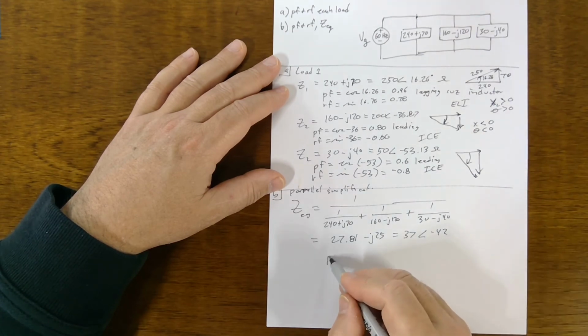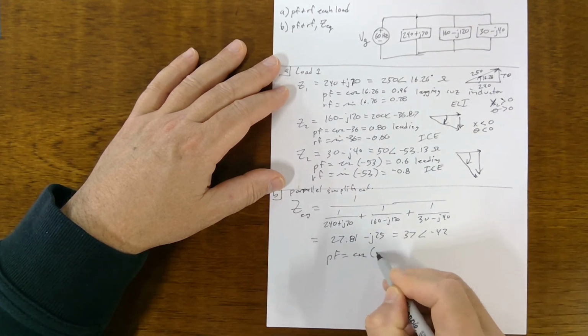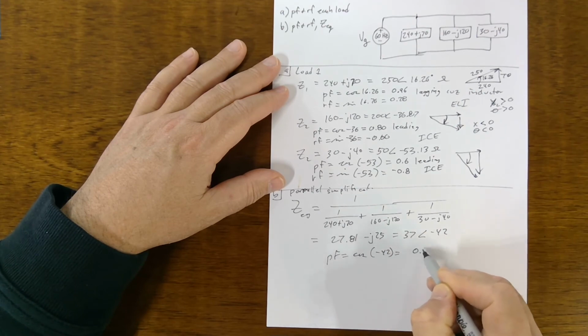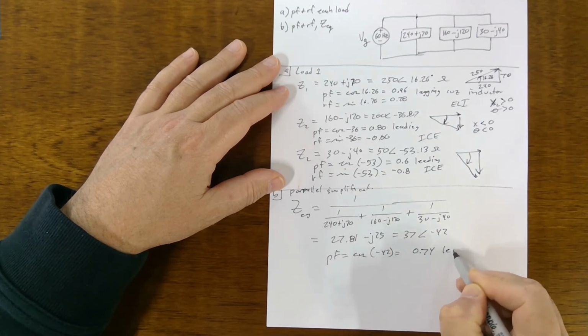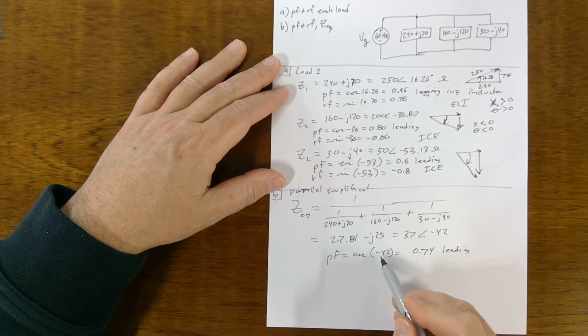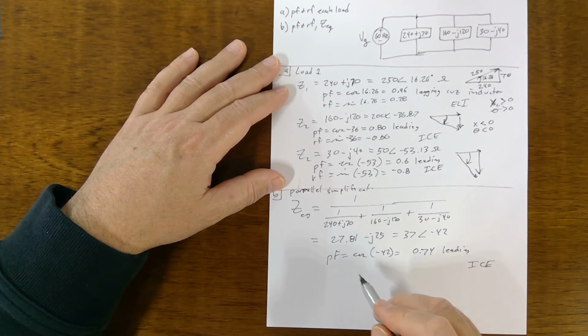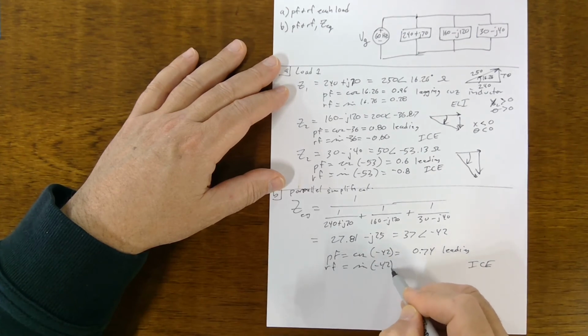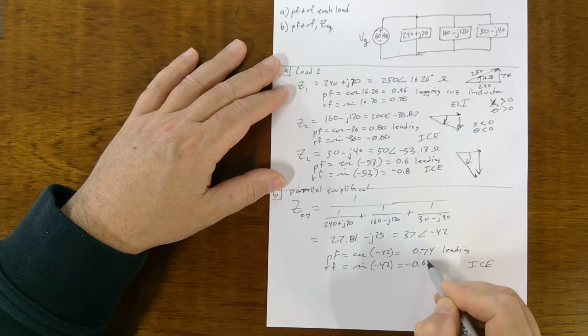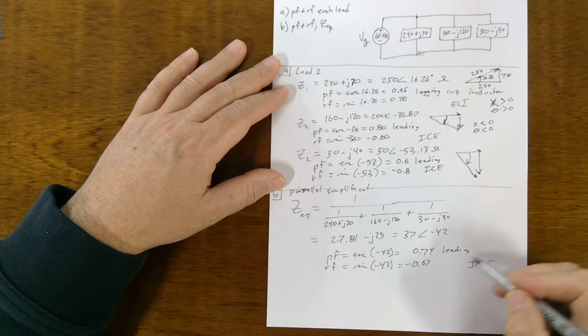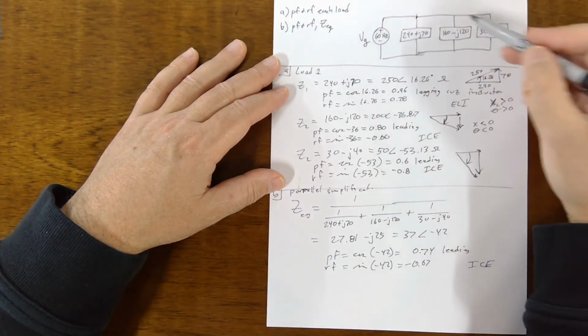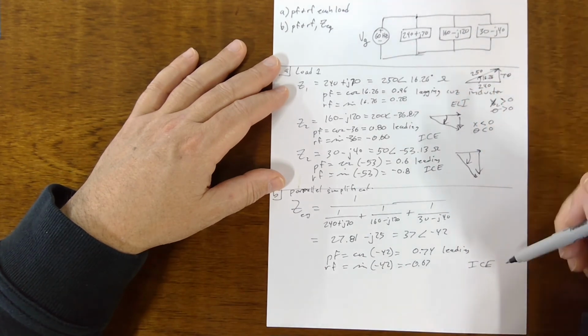And the power factor is cosine of minus 42. It's 0.74. You have to say leading to capture the fact that the angle was negative originally, and it's overall ICE. And the reactive factor is sine of minus 42. It's minus 0.67. So overall, the equivalent circuit happens to be ICE.